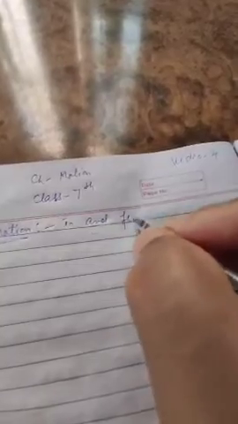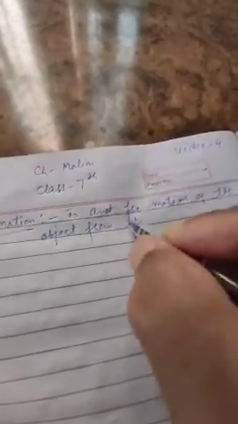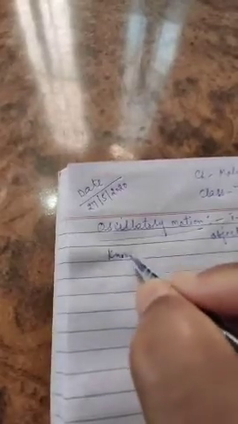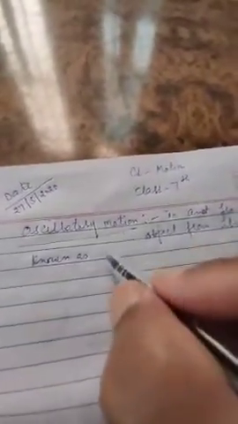To and fro motion of the object from its mean position is known as oscillatory motion.